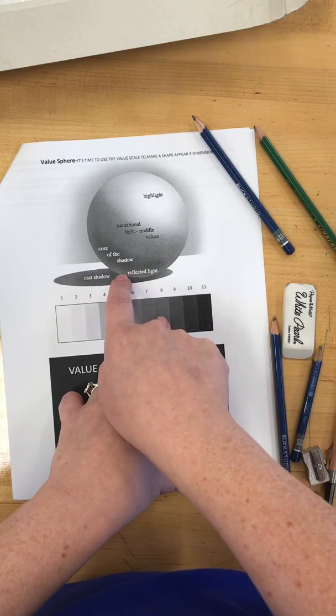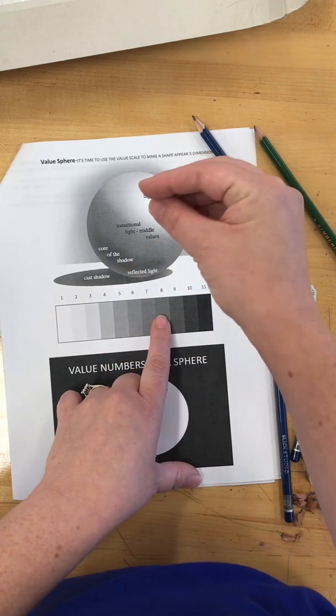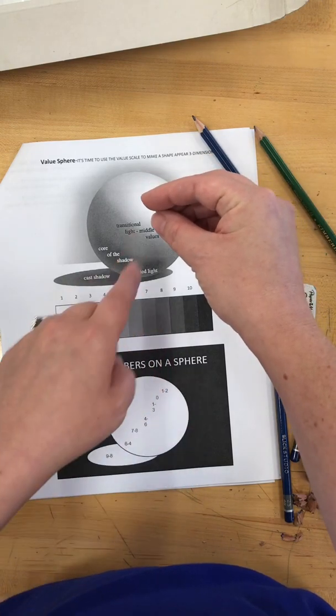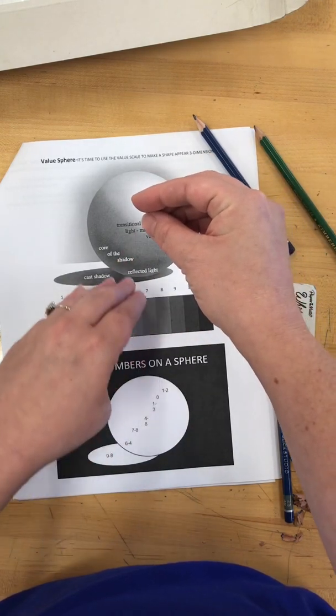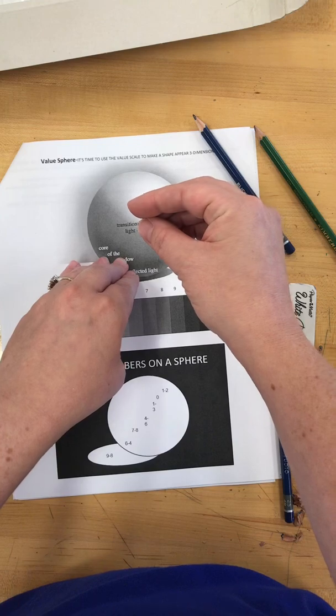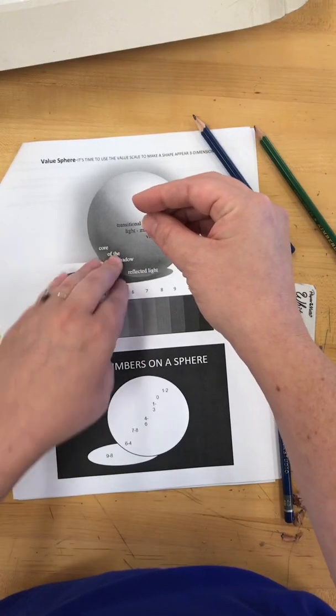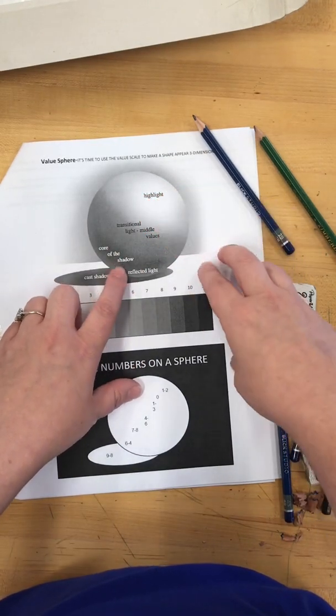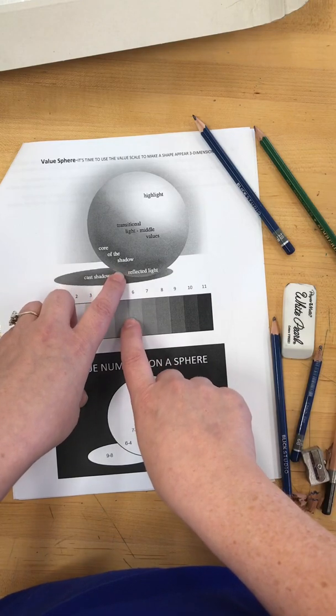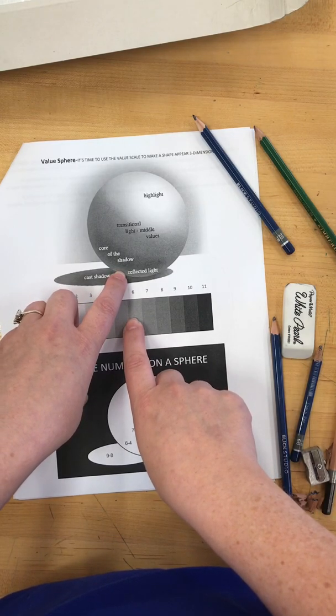This is called reflective light. When your light source is shining on this circle, some of the light bounces off of the table and then onto the item, the ball. So you actually will go backwards and you'll have about a 6 value for reflective light.